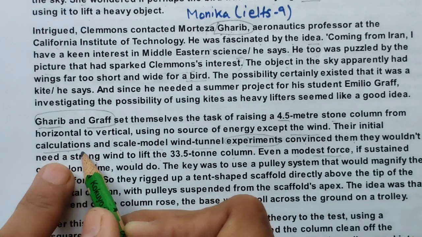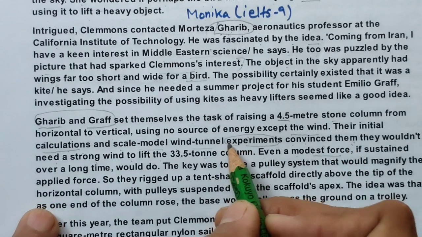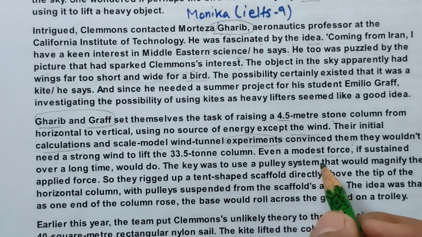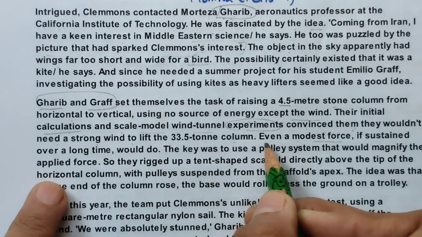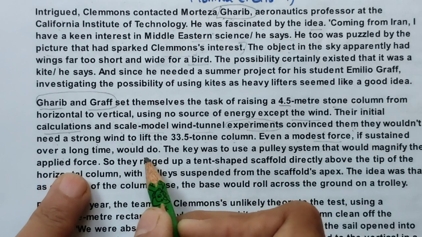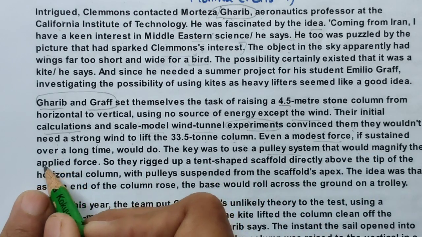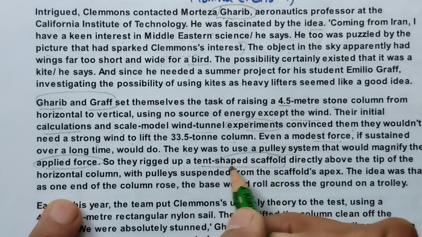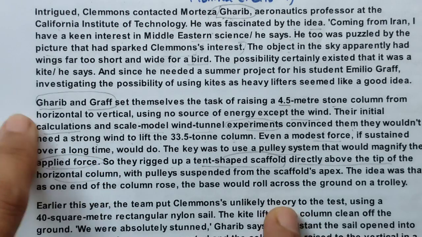Their initial calculations, scale model, wind tunnel experiments convinced them, which means their calculation and all this was before applying, they have done their homework. They wouldn't need a strong wind to lift it, even a modest force if sustained over a long time would. The key was to use a pulley system that would magnify the applied force. Okay, so they rigged up a tent-shaped scaffold directly above the tip of the horizontal column.